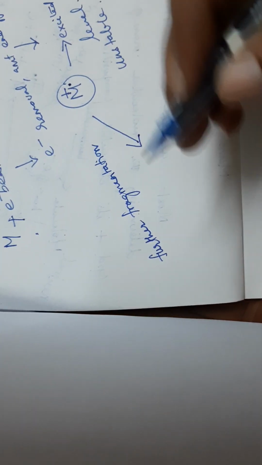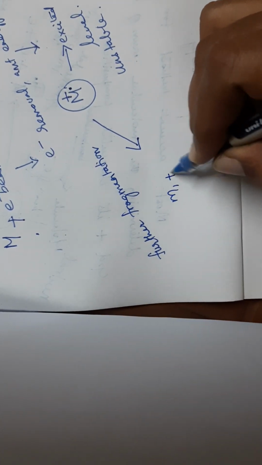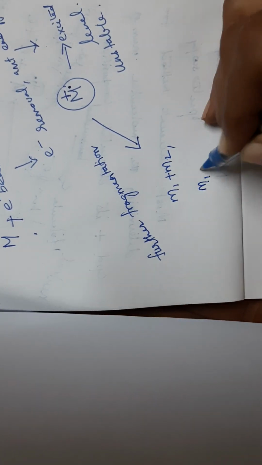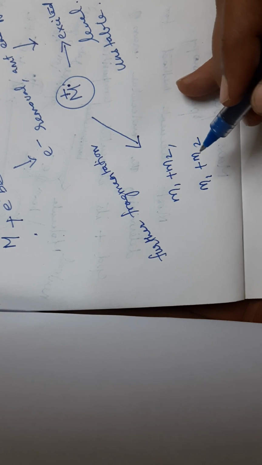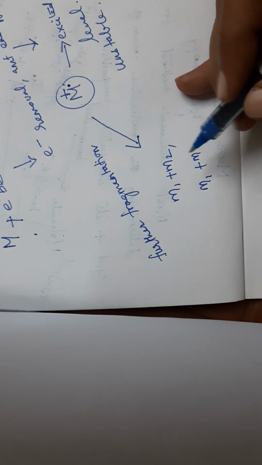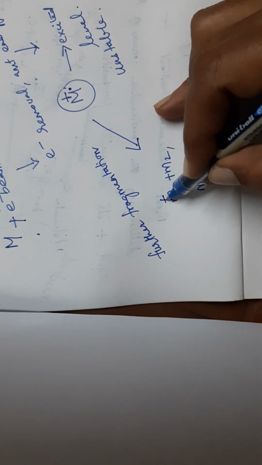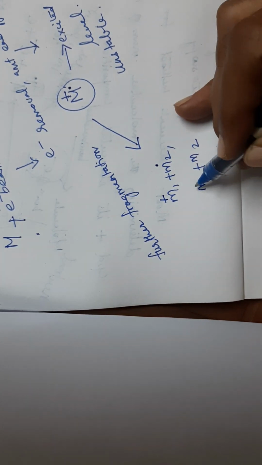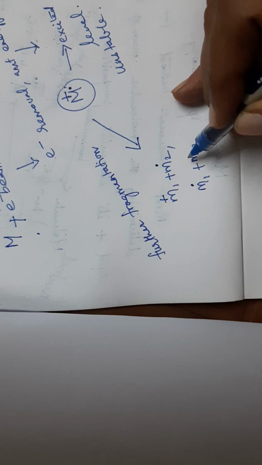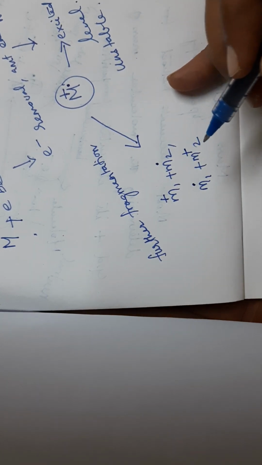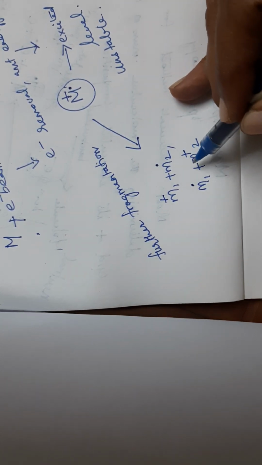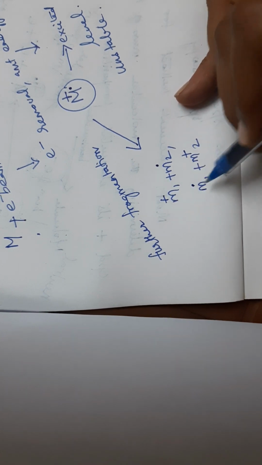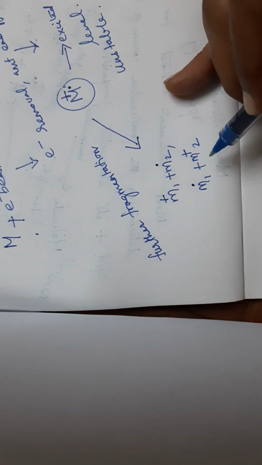So it yields M1 plus M2, in two possible combinations, where M1 carries the positive charge and M2 is the free radical, or M1 is the free radical and M2 carries the positive charge. The charge on the ions formed is +1.